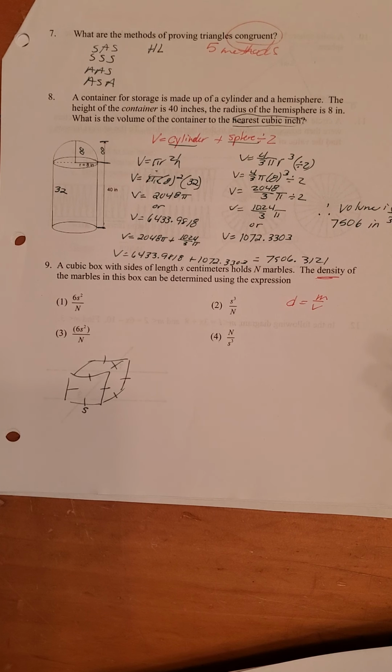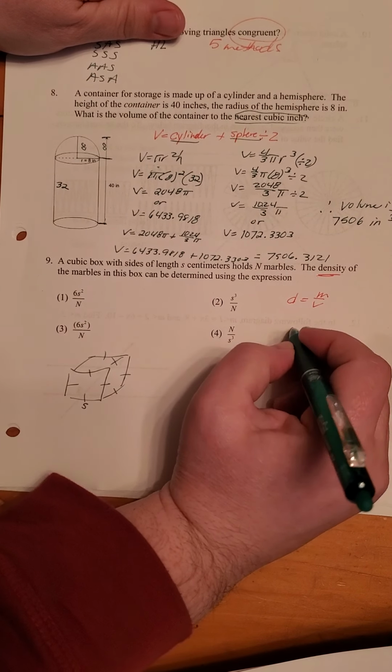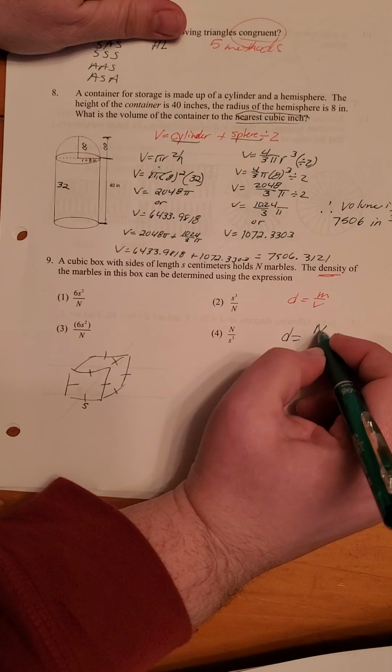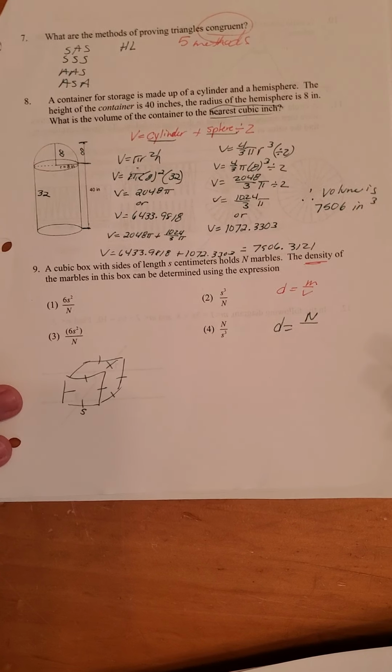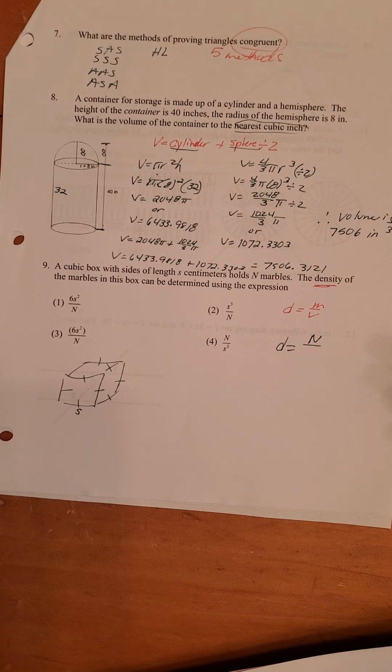And it actually tells us that it holds N marbles. So how much it holds, that's its mass. So we already know that the D is N over the volume. So right from there alone, actually, kind of scaringly, you're really down to one choice unless there's something really crazy. But we're going to do this math.